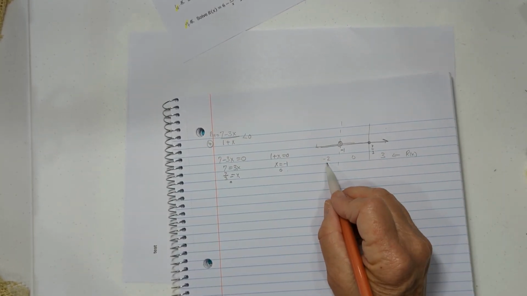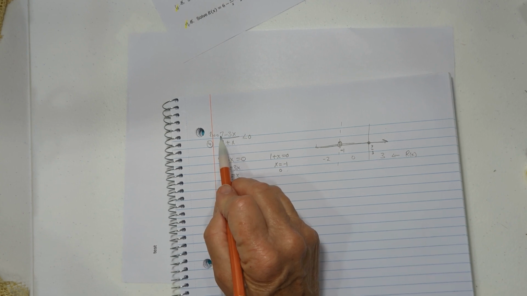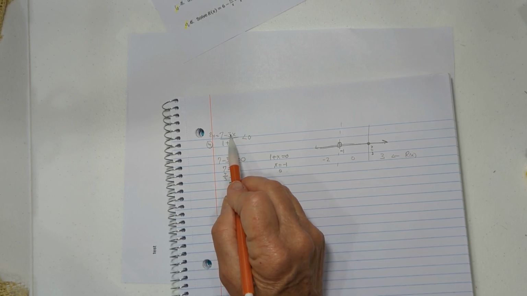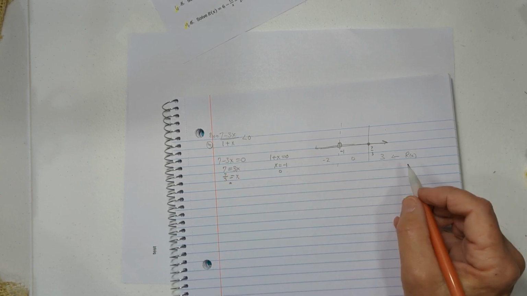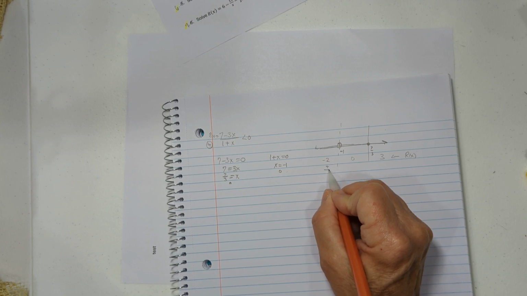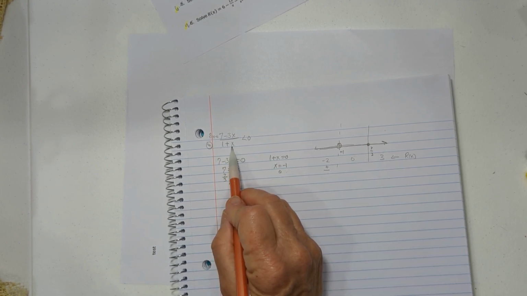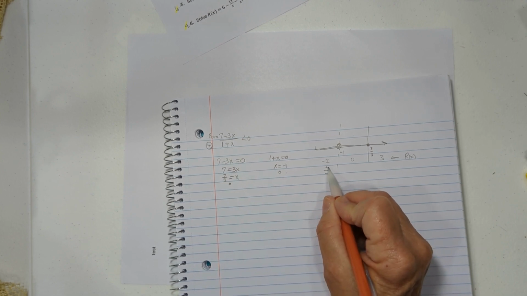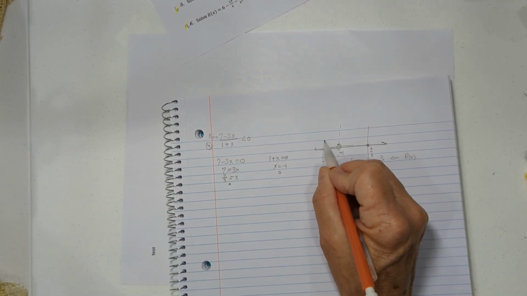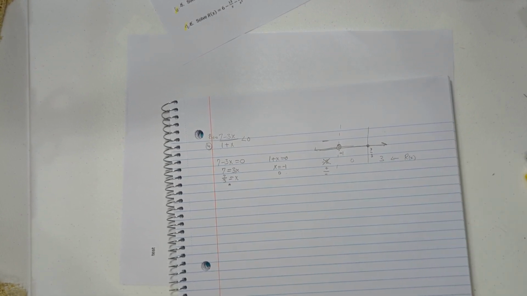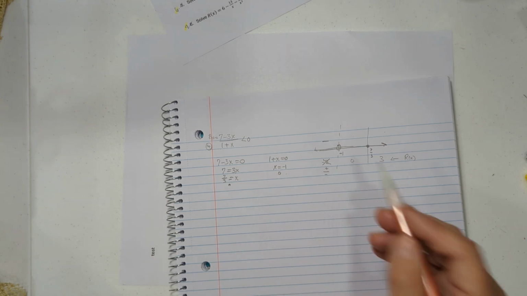So if I put in -2 for x, 7 minus 3 times -2 would be 7 plus 6. So I would get a positive in the numerator. If I put in -2 right here, 1 plus -2 gives me a negative. I have a positive divided by a negative, which means this region is negative. I mark out my test value because I have a bad habit of using it when I'm not supposed to. That's all I needed it for.